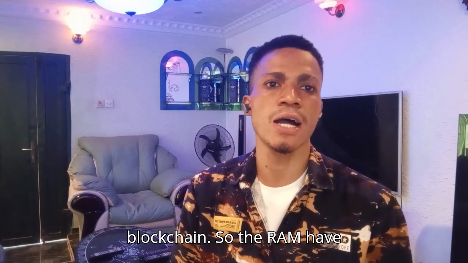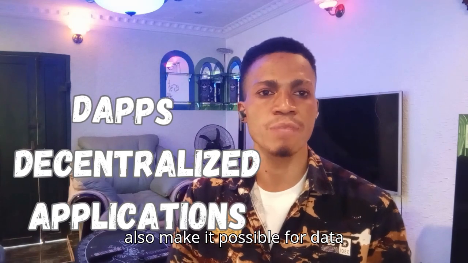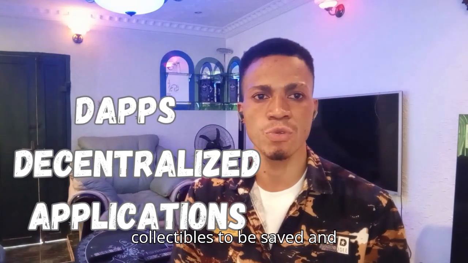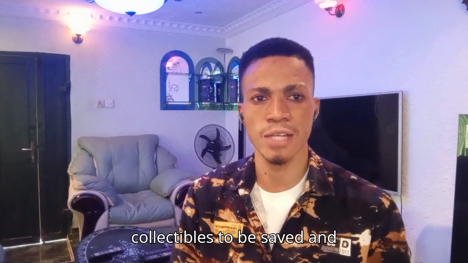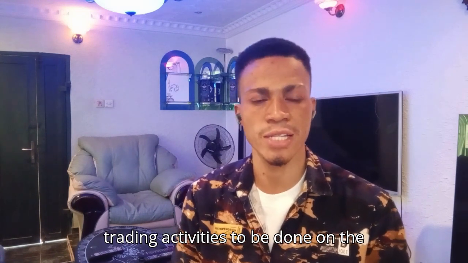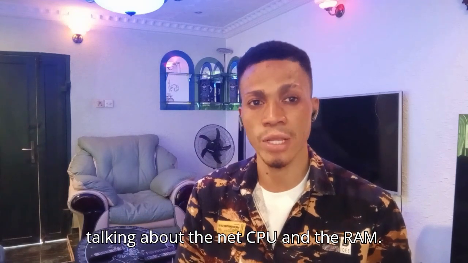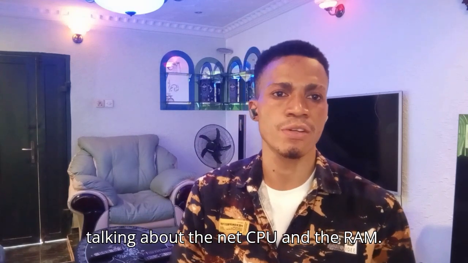The RAM also helps to power dApps and makes it possible for digital collectibles to be saved and created easily for transactions or trading activities on the blockchain. So don't forget what we've talked about: the net, CPU and the RAM.